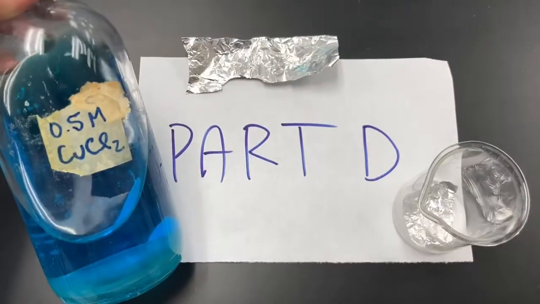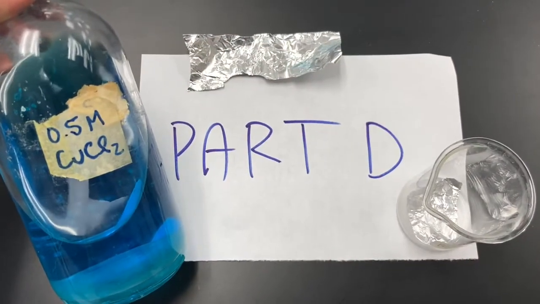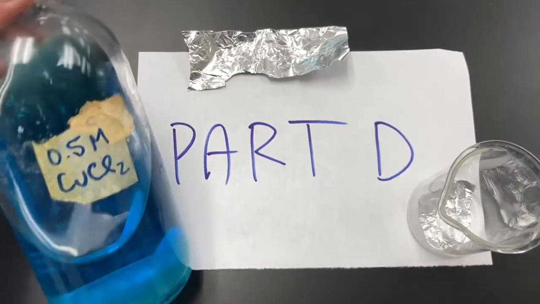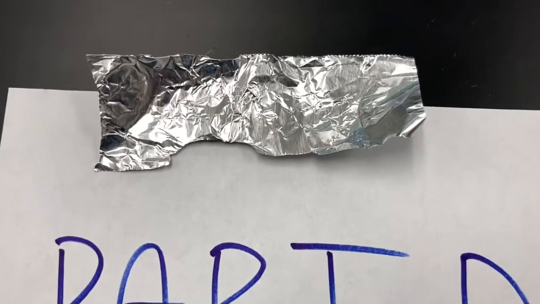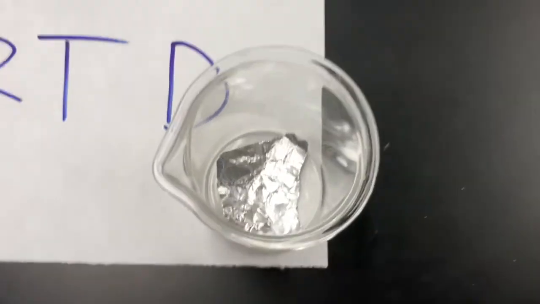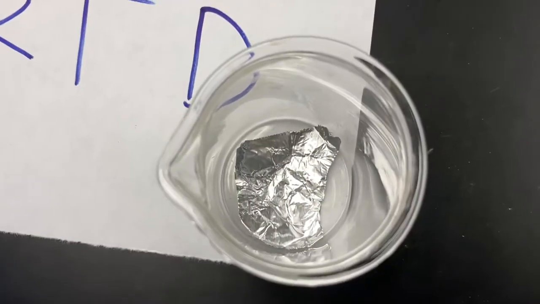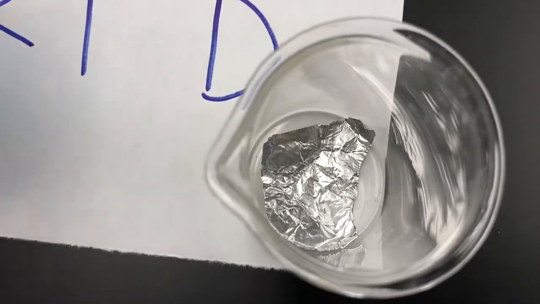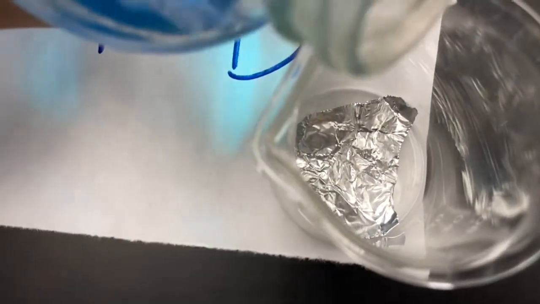All right, for part D, we are looking at aluminum and copper chloride. So I've got some aluminum metal here. Make note of its appearance. And I put it in the test tube here. What I'm gonna do is I'm gonna submerge this aluminum foil with some of that copper chloride, and I just want you to make some observations, see what happens here.